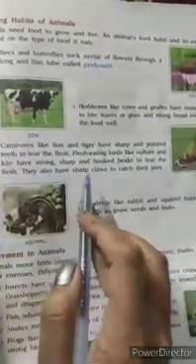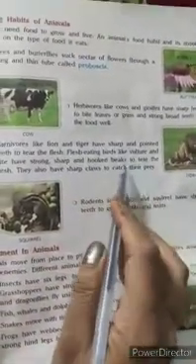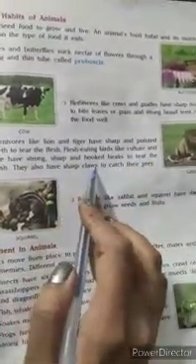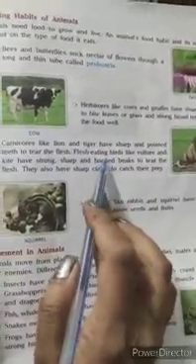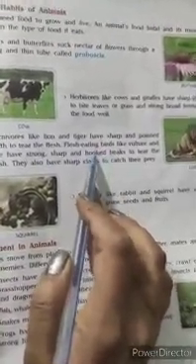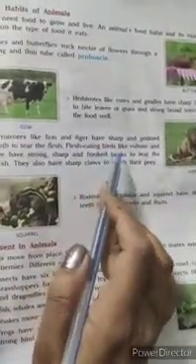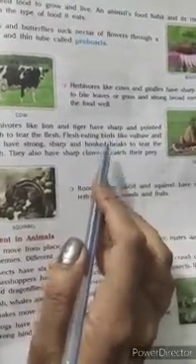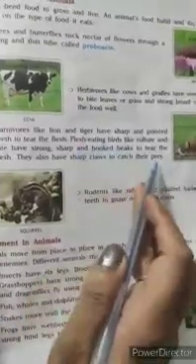They also have sharp claws to catch their prey. Yes, they catch the prey with the help of their claws, and take the flesh of the animal with their hooked beaks. Beaks are very sharp and hooked. So they stick the beak in the flesh of the animals and tear the flesh.